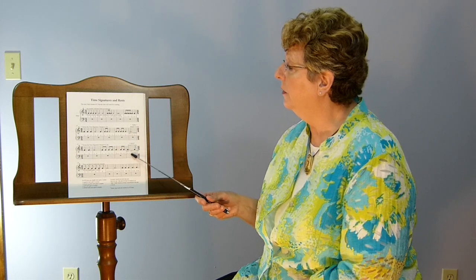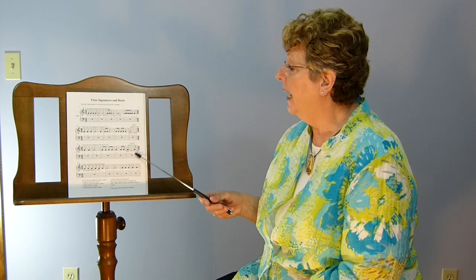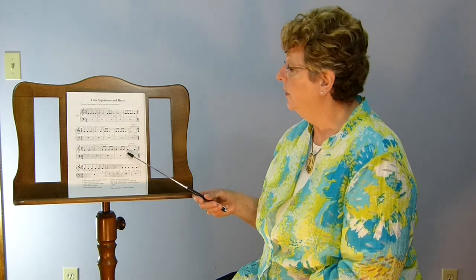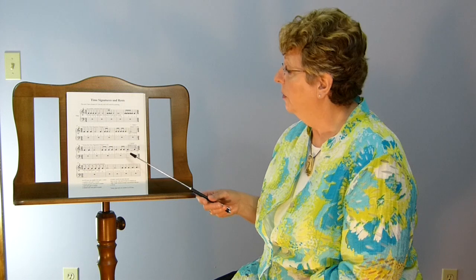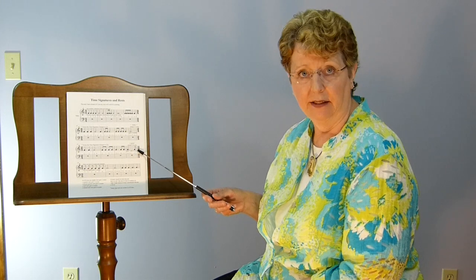Normally when you have a dotted quarter note, you have another half a count to go. So there's usually an eighth note following it. So it would be 1 and 2 and.